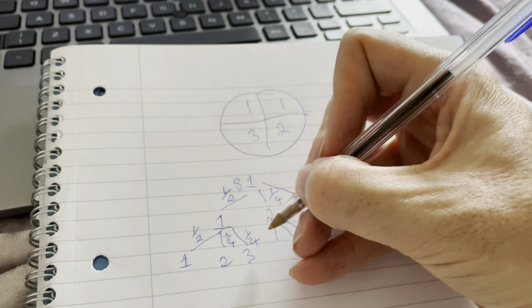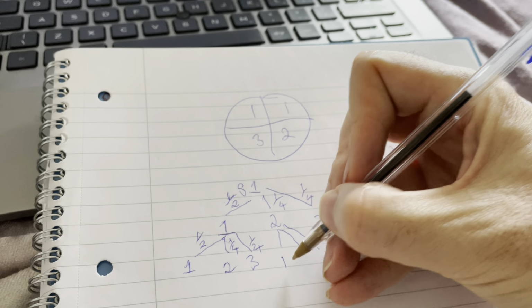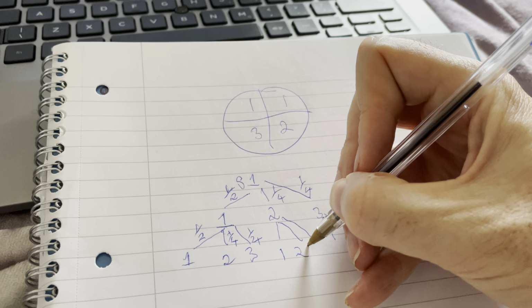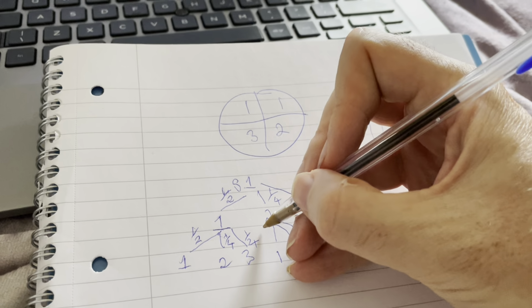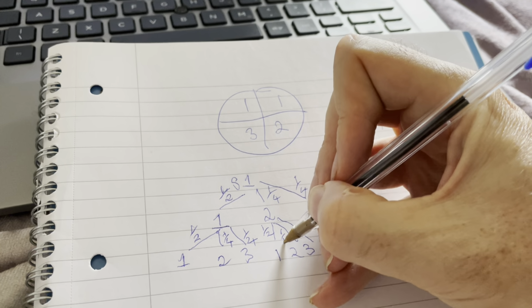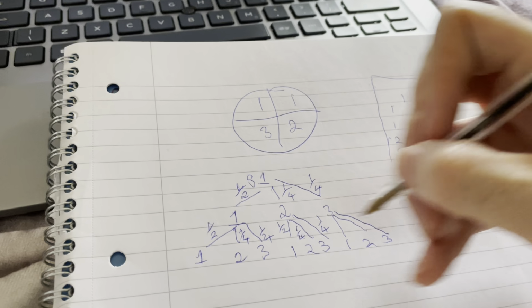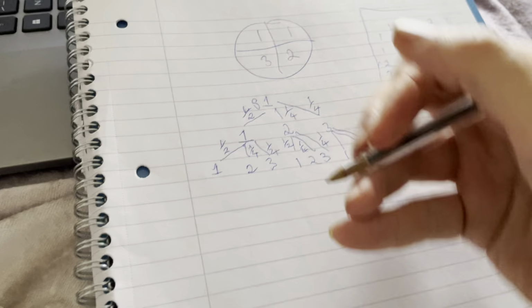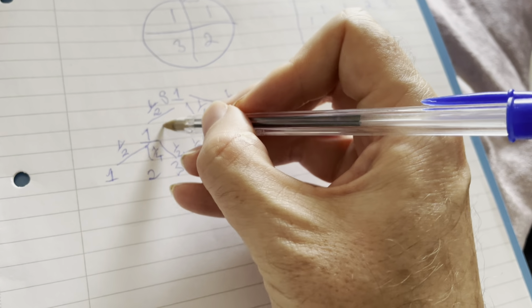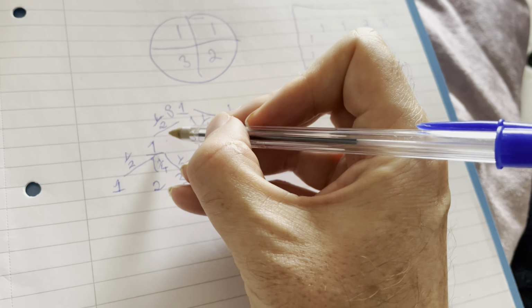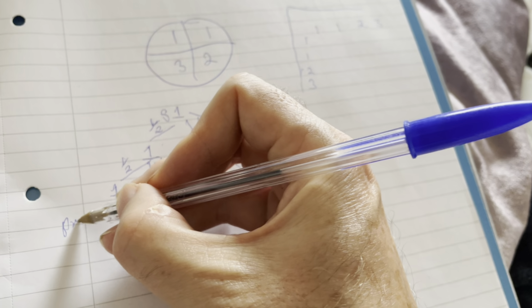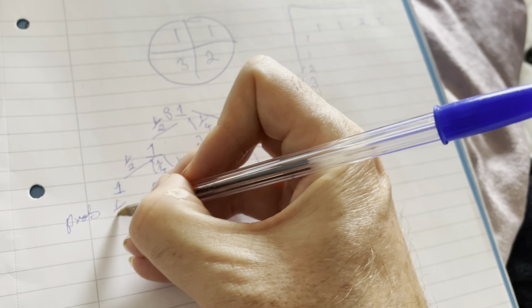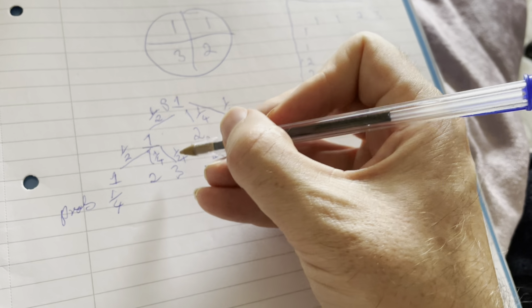Okay, so that's going to be 1, 2, 3, and 1, 2, 3, half, quarter, quarter, and so on. So you can then find the probability of each of them happening. The probability of those happening is multiplying those two together, which gives you a quarter. So that's 1, 1. Probability is a quarter.